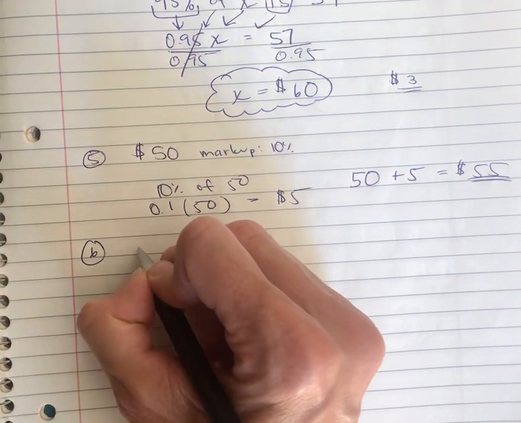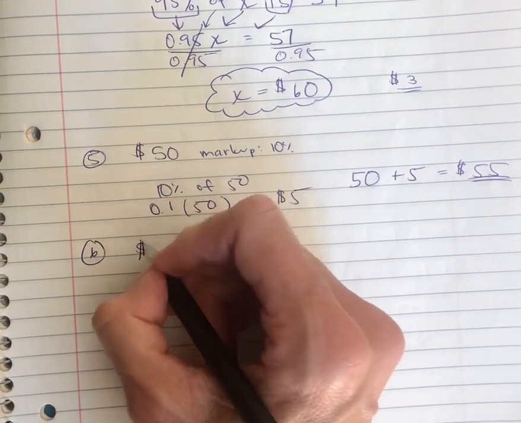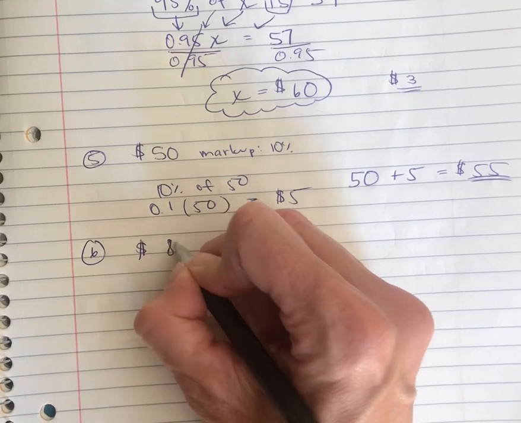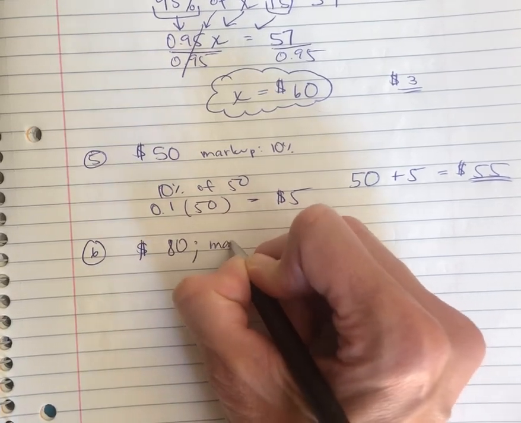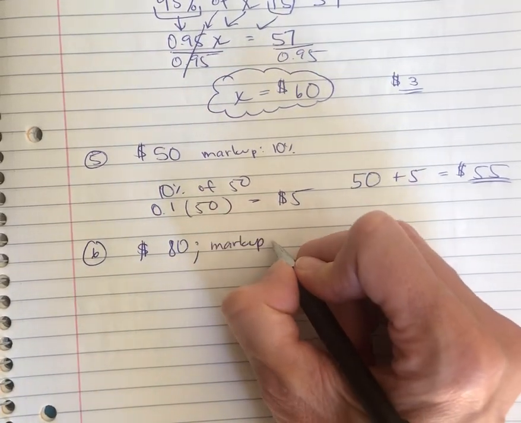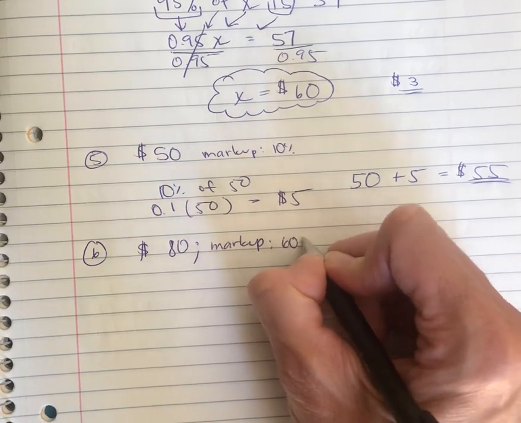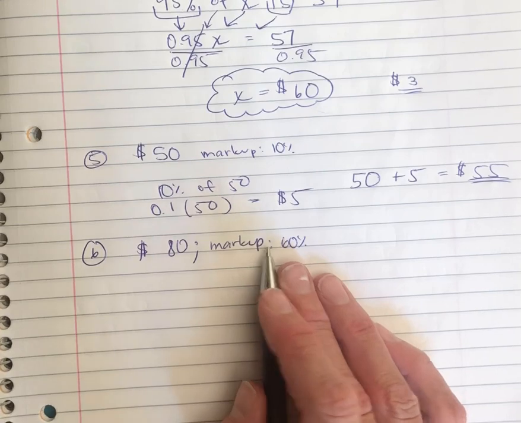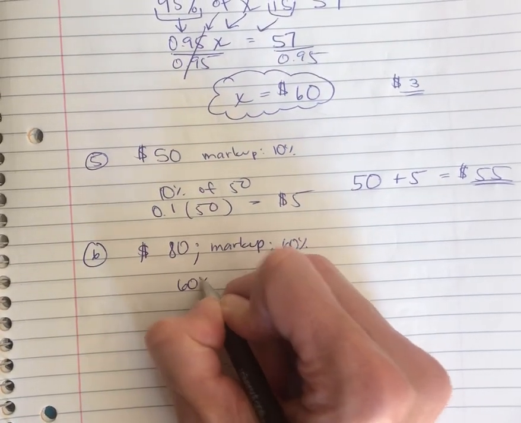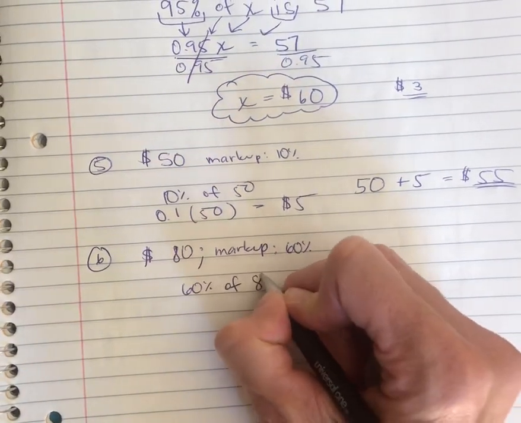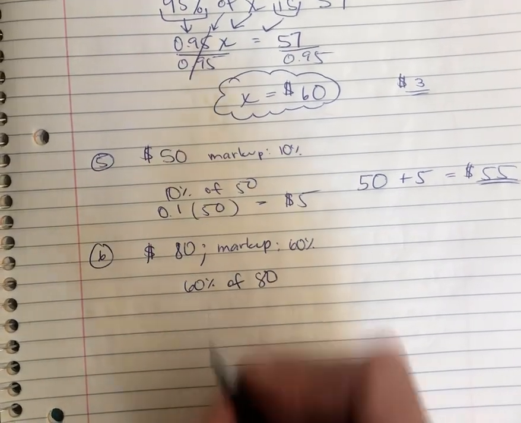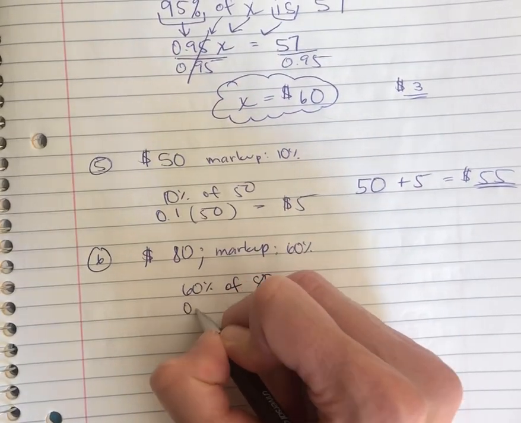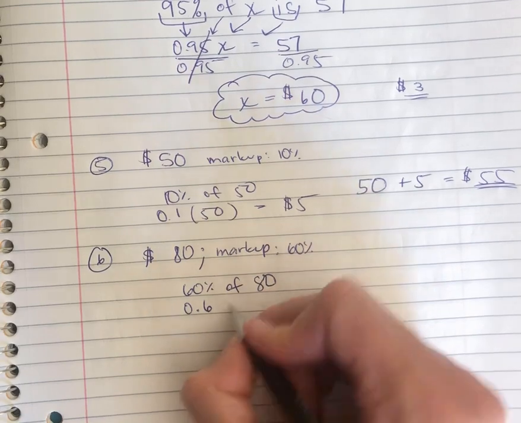Number 6, the store paid $80. Ooh, big markup. The markup is 60%. Okay, so our first job is to find the dollar amount of the markup. So we need to find what 60% of 80. Okay, so 60% is 6/10 as a decimal.